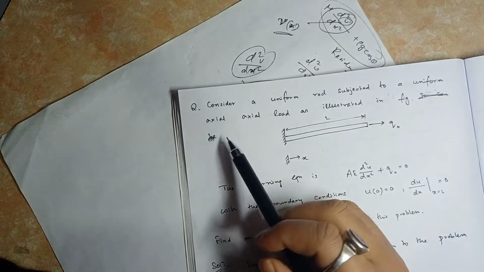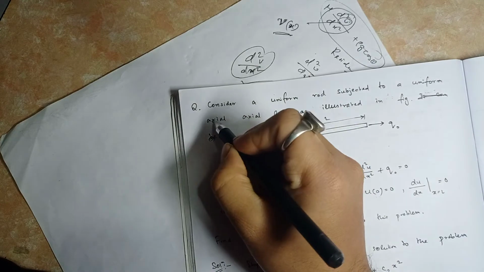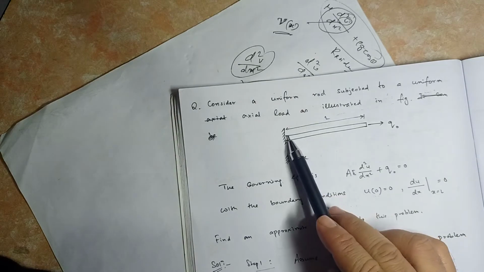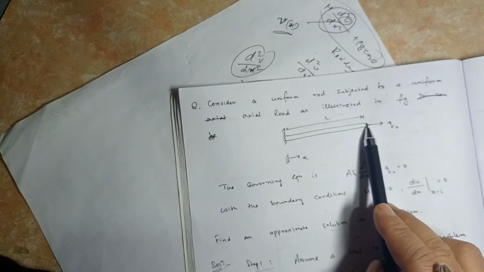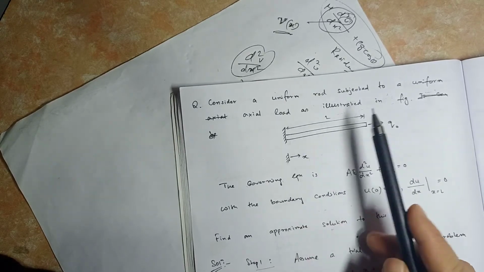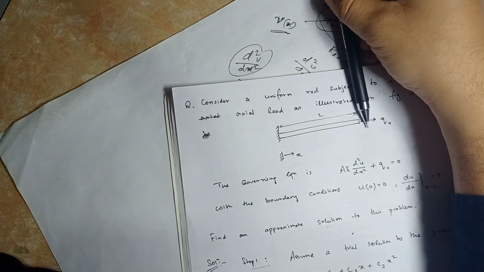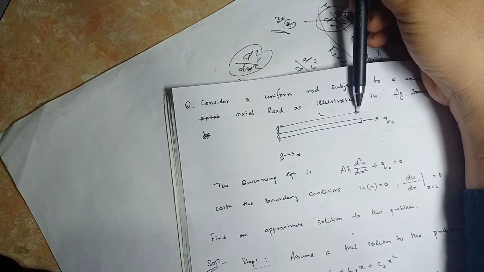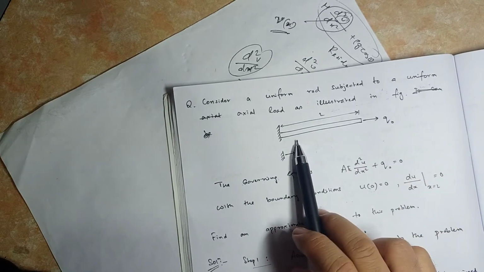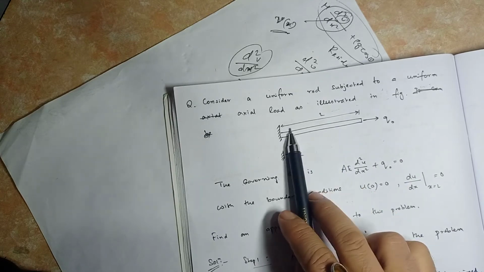So here you see, consider a uniform rod subjected to a uniform axial load, as illustrated in the following figure. Actually, this is under axial loading, this is not a beam. Had we been applying a vertical load, then this would be a beam; otherwise we'll call this a rod. It is being pulled by some load q0. So here we have the length.